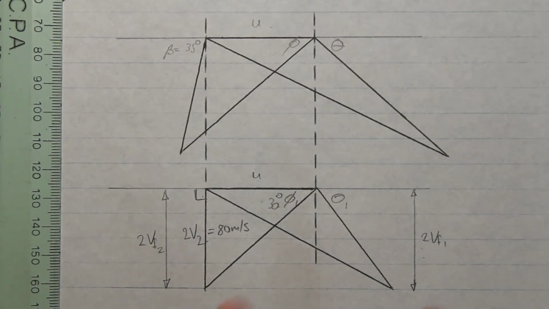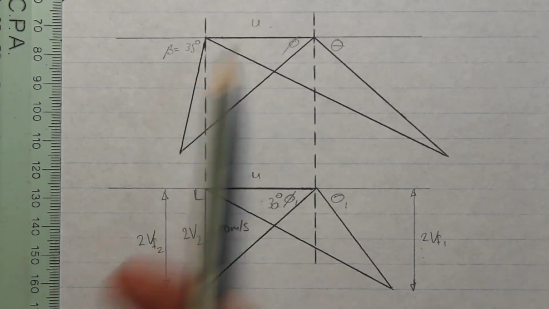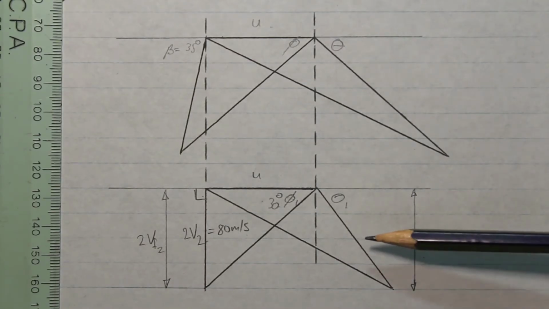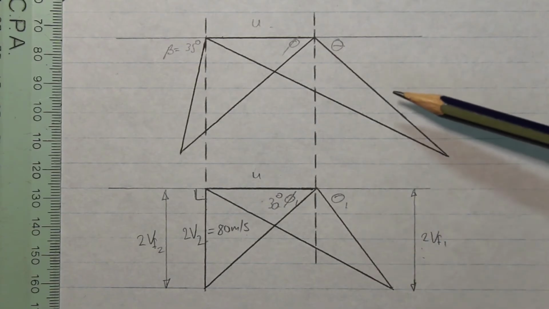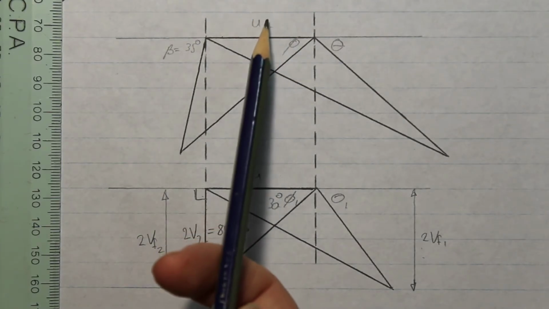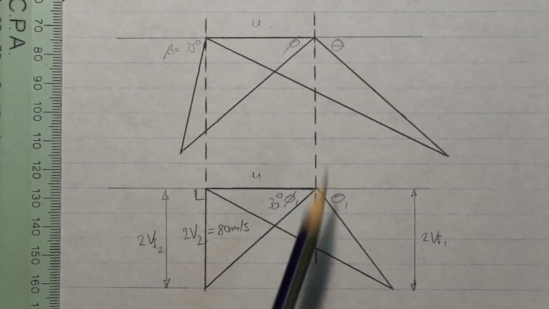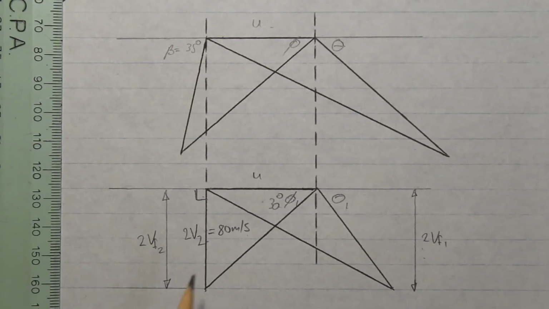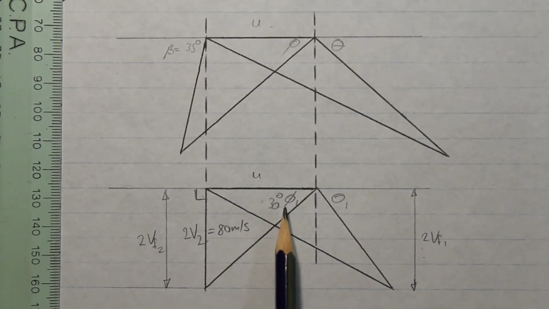Now that we've got this information on the rough diagram, we need to know what the velocity of the moving blade is. Remember, there's nothing wrong with going from information on the second set of moving blades to the first set. If we know what the velocity is over here, we'll know what it is for the first set, because these two sets of moving blades are moving on the same shaft.